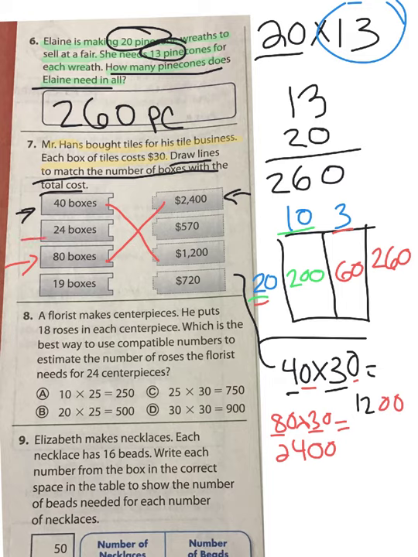Now, let's go to 24. We have 24 boxes. Each box costs $30. It is a multiple of 10. So I'm going to write our multiple of 10 on the bottom. So 24 times 30. Drop your 0 and then multiply your 10s times your 1s. The 3 times 4 is 12. Put your 2, regroup your 1. 3 times 2 is 6, plus 1 more is 7. So your answer for 24 boxes is going to be $720. That leaves us with 1 left. 19 times 30 is 570.